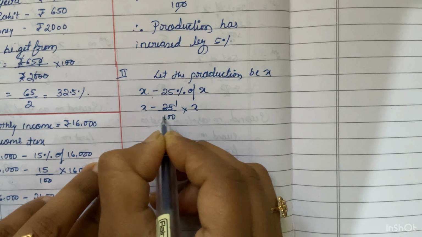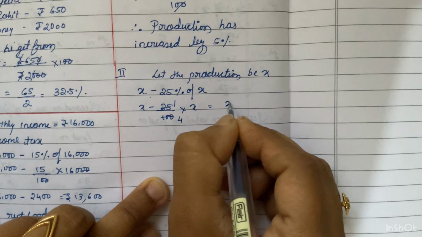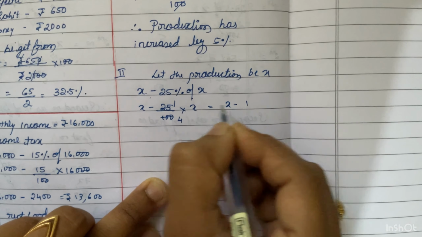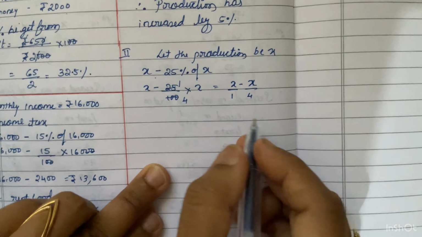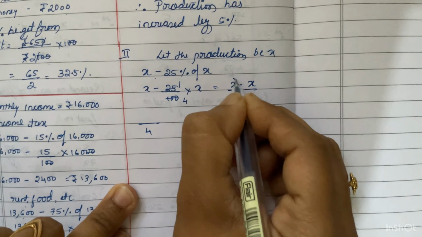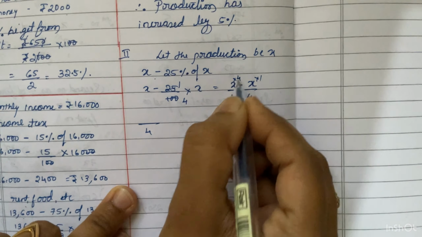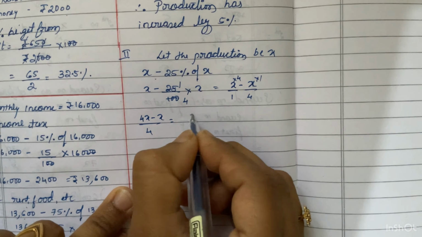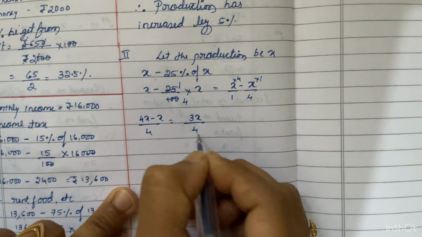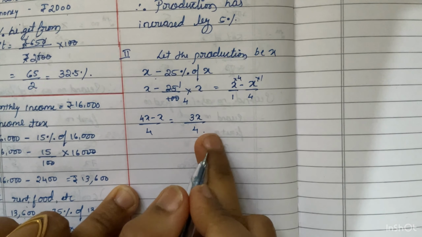Now 25 ones are 25, 25 fours are 100, so we get x minus 1 times x over 4. Let me place 1 here. The LCM of 1 and 4 is 4. So 4x minus x, after subtraction, gives 3x over 4. This is the beginning of 2004.